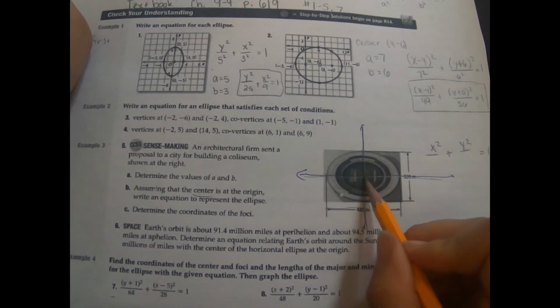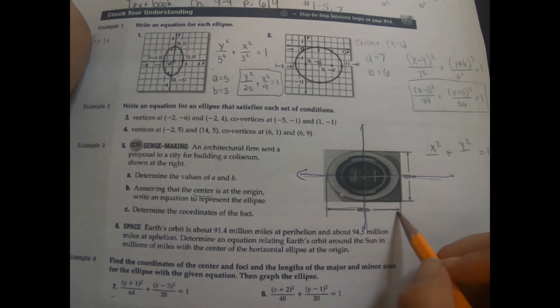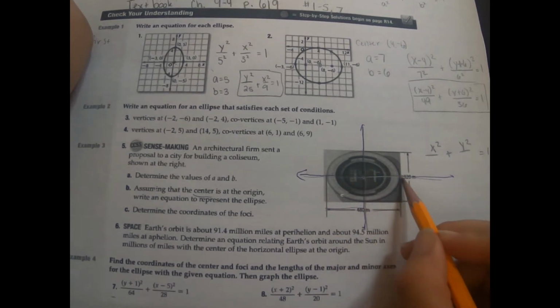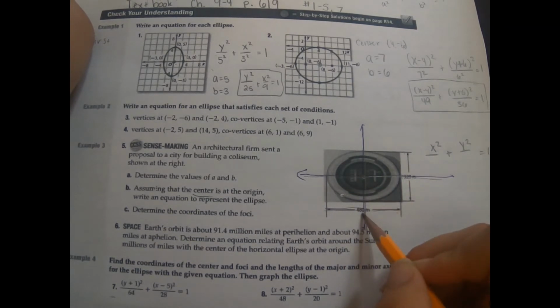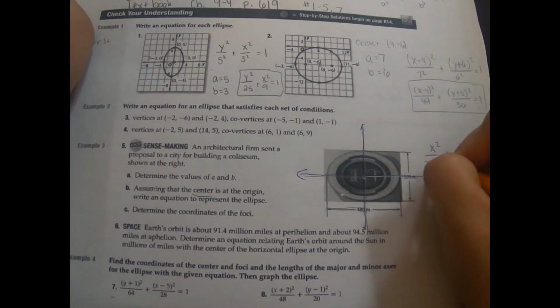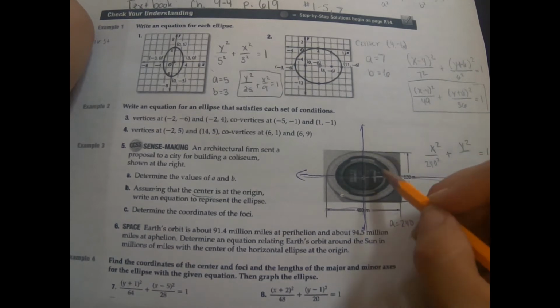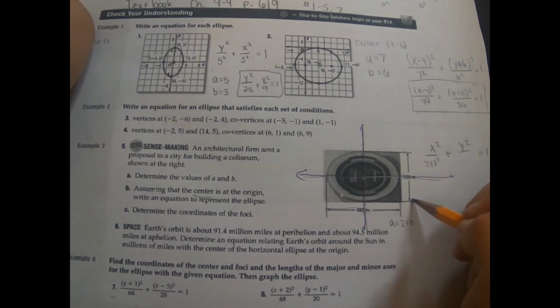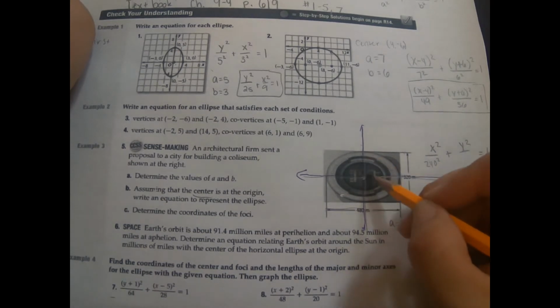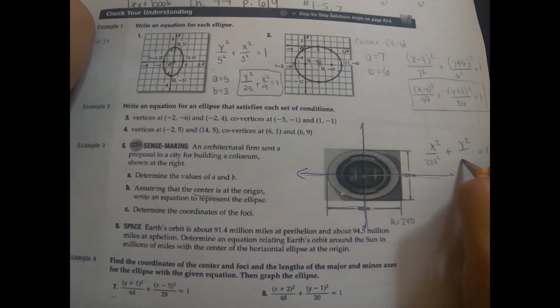So a is going to be the distance from the center to the vertex. So if it's 480 all the way across, the distance from the center out is going to be 240. So a equals 240. And the distance from the center to the co-vertex, if it's 320 all the way across, from the center out, is going to be 160.